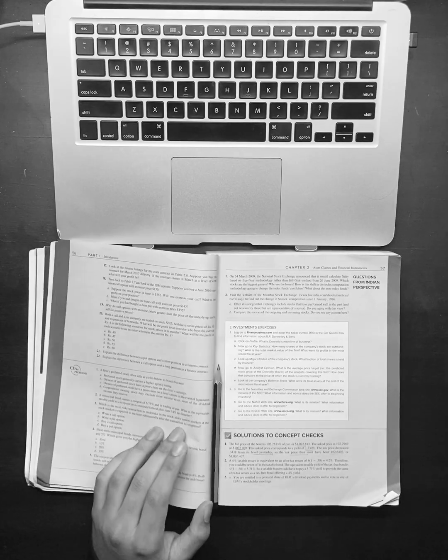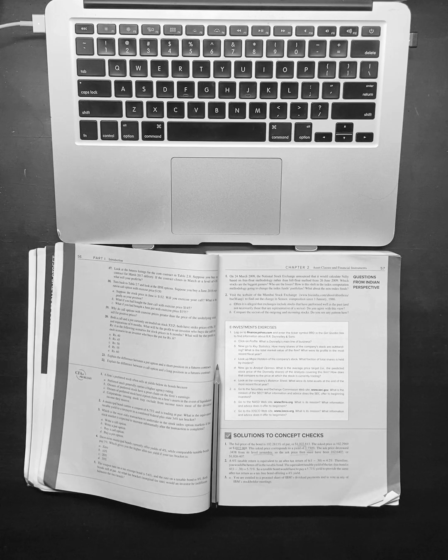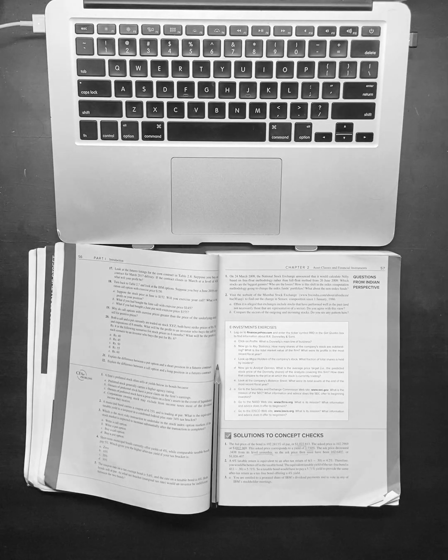Now we just have questions from the Indian perspective. We have two, and then we have some e-investment exercises. I'll probably do them after dinner because I have a lot of time after dinner as well. So I'll finish this chapter today. Thanks.